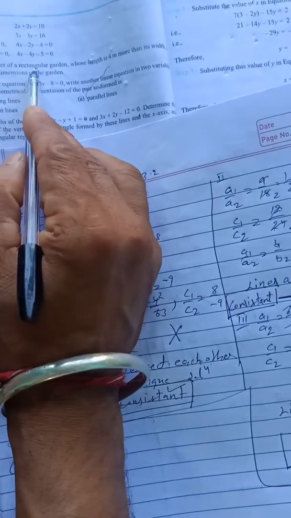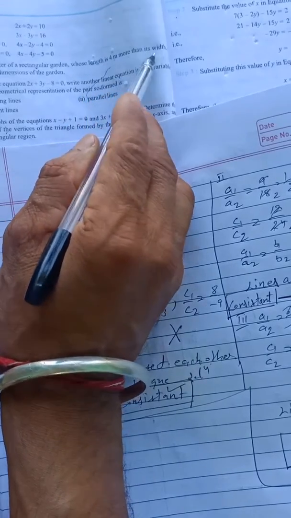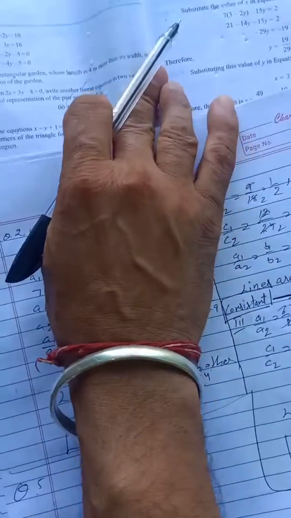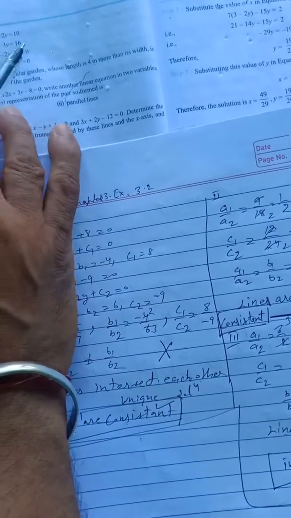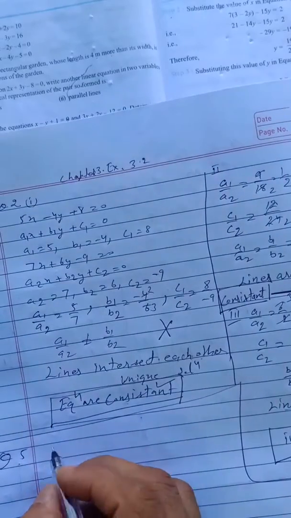Half the perimeter of a rectangular garden whose length is 4 meters more than its width is 36. Find the dimensions of the garden. So first we have to write dimensions.